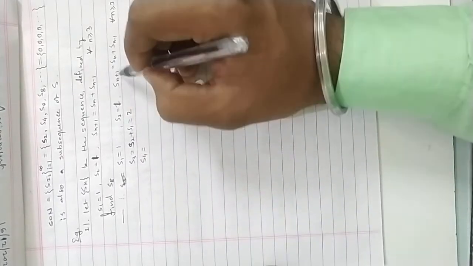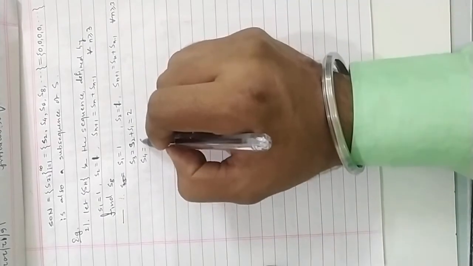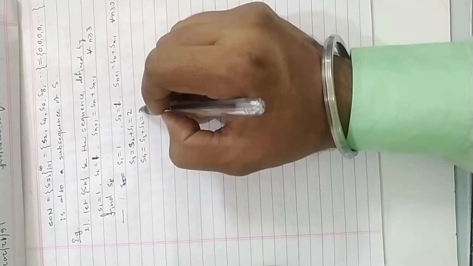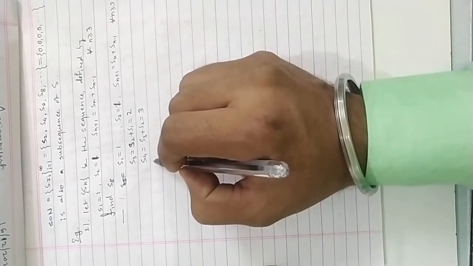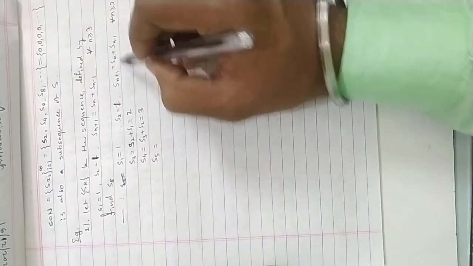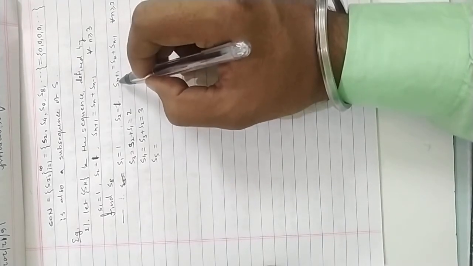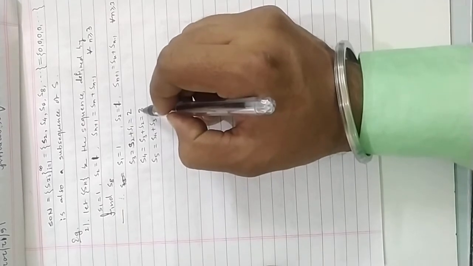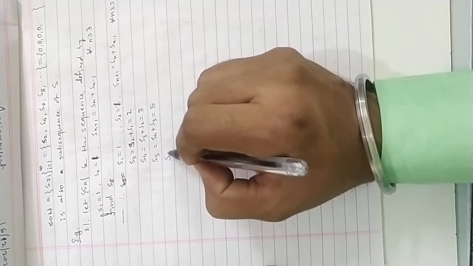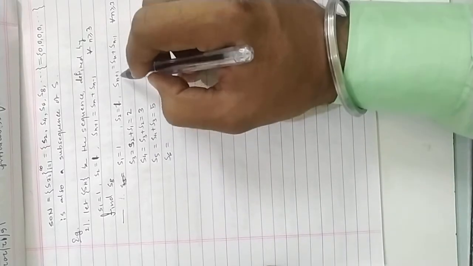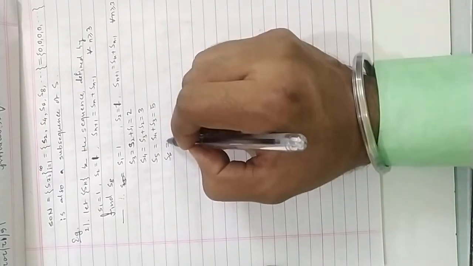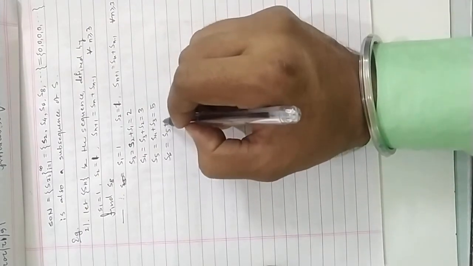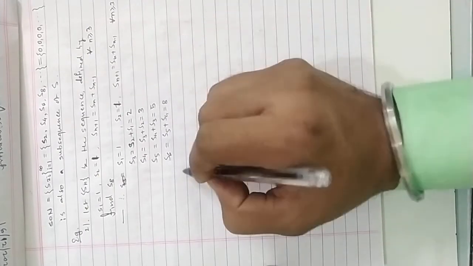Then S4, for n equal to 3, it will be S3 plus S2. S3 is 2, so it is 2 plus 1 is 3. Then S5, for n equal to 4, it is S4 plus S3, it is 5. Next term S6, for n equal to 5, it is S5 plus S4, so it is 8.